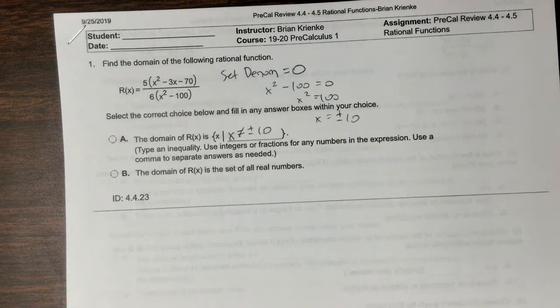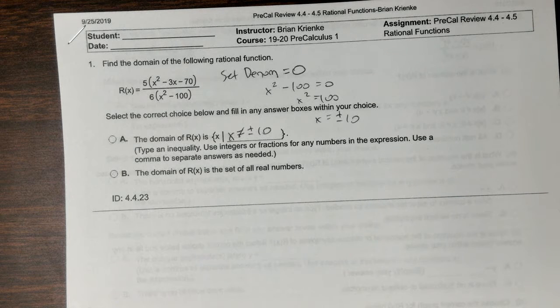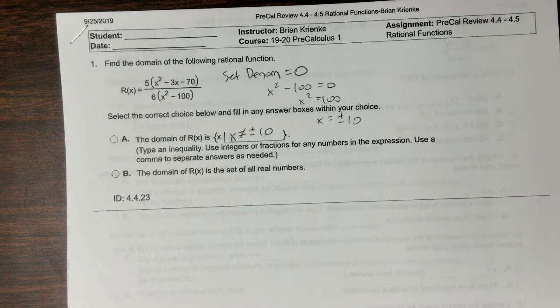Okay? Are the answers in the back? Yes, they are. On the review, I give you the answers in the back, so you can check. That way you study something that's valid.